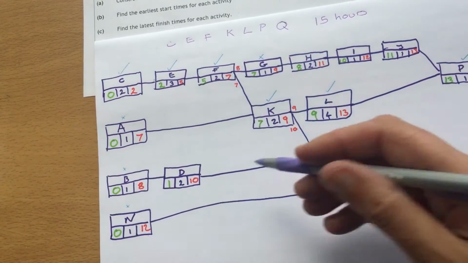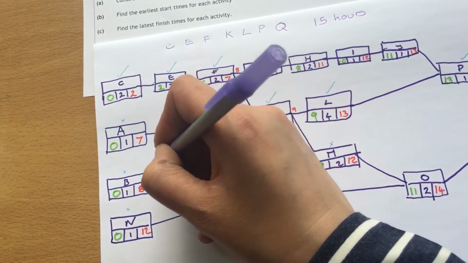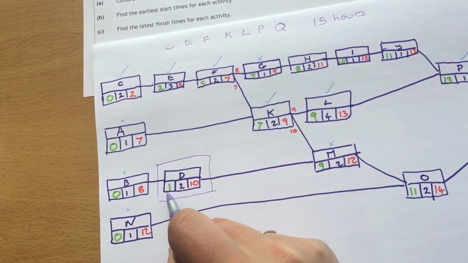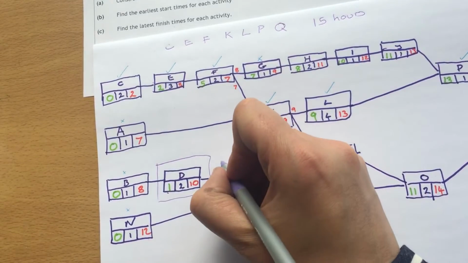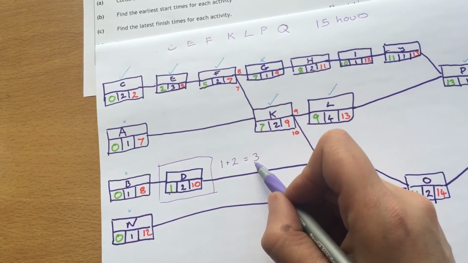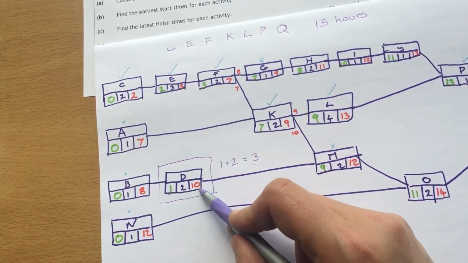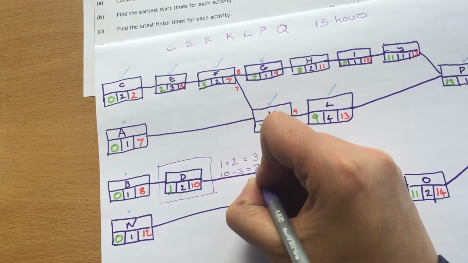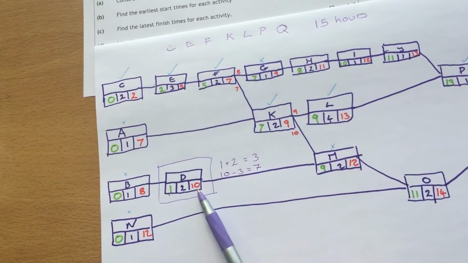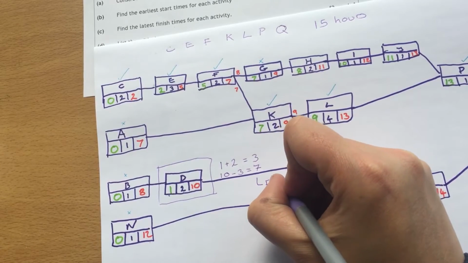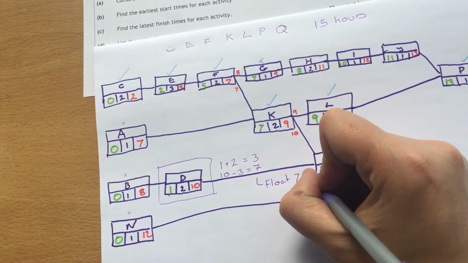So if we find D, that's this one here. Our float time is how much spare time we've got. So if we start at the beginning and the work is going to take us 2, then the total time we need is up to 3. But we've got up until 10. So the spare time that we're going to have will be our deadline, take off the time we need, gives us our spare time. So we have a float of 7 hours.